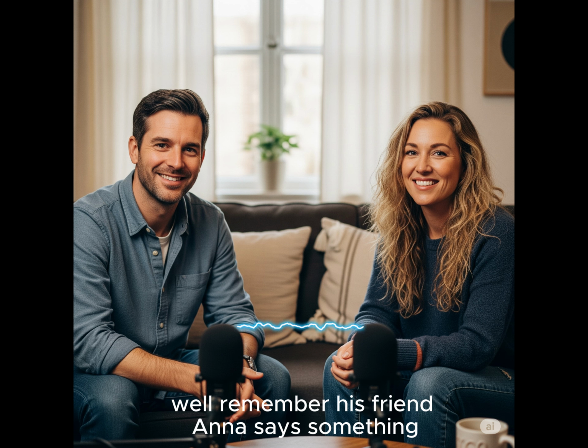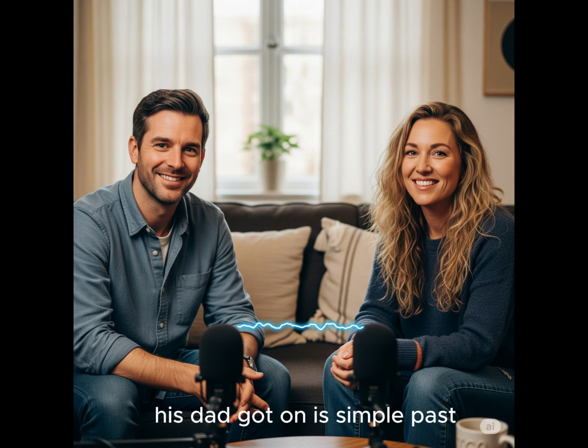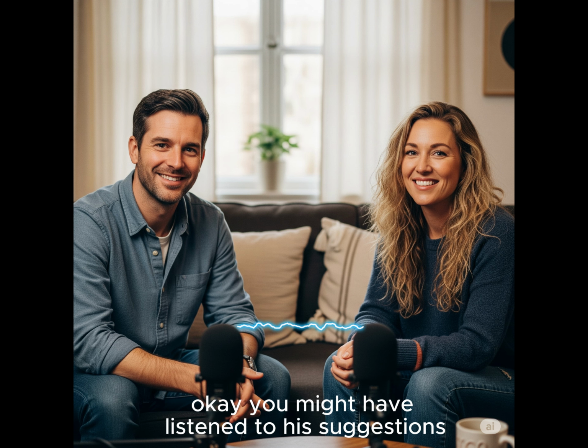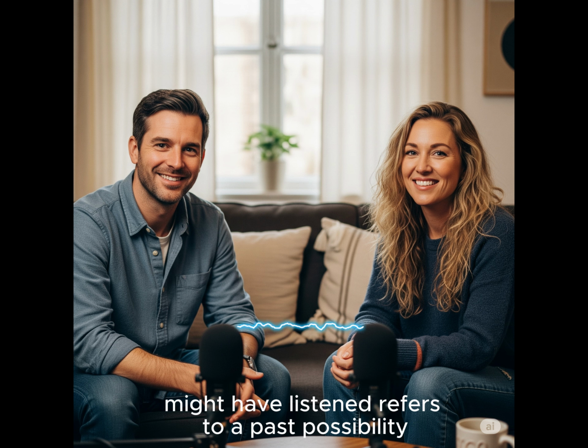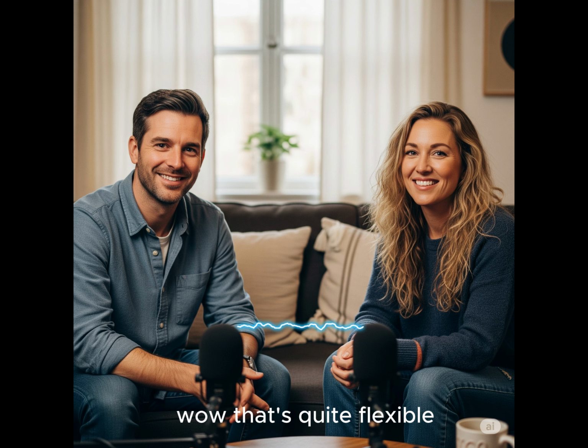How would that work? Well, remember his friend Anna says something like, if you got on better with his dad. Got on is simple past, but it refers to their present relationship, their general way of interacting. You might have listened to his suggestions. Might have listened refers to a past possibility, so present situation influencing a past action or lack of action. Wow. That's quite flexible.